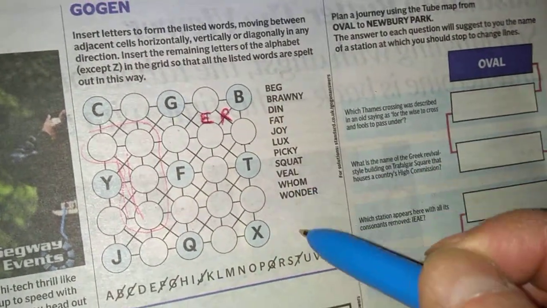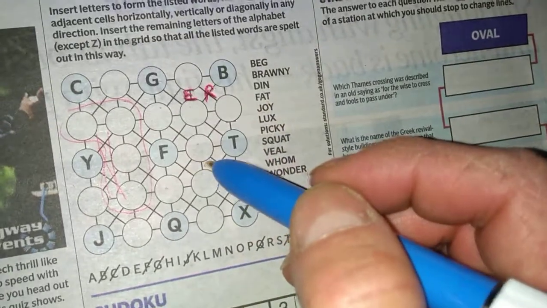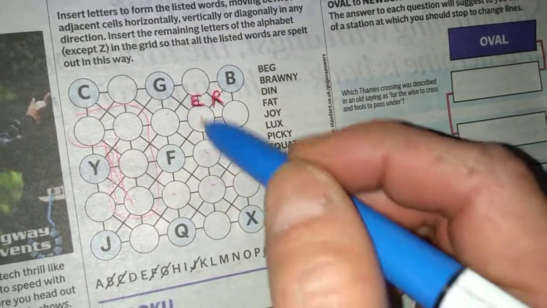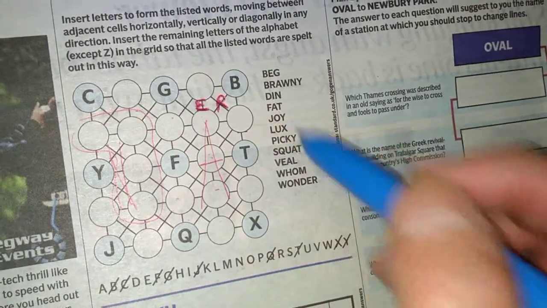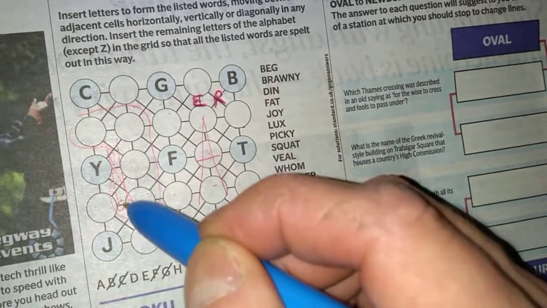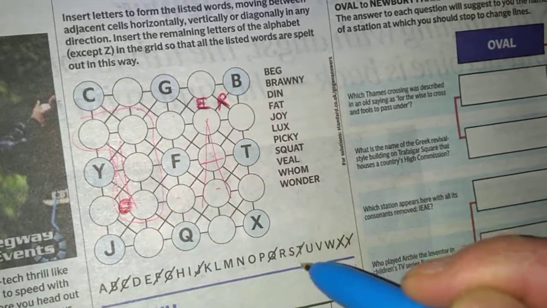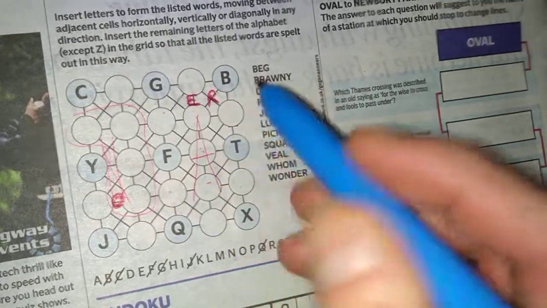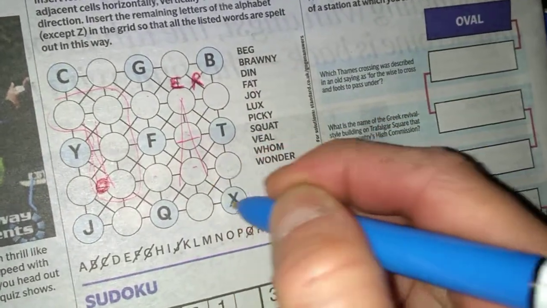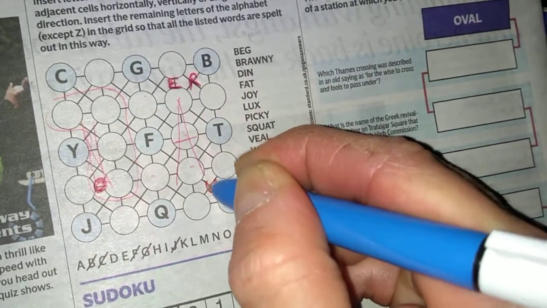So let's move on. Din. There's no letters in there for that. Fat. It's one of these three, so I'm just going to write it over it like that. Joy. It's got to be between the O and the Y, so it'll be one of those two, so we put it between them. Lux. Well, we don't have an L, but we know that there's only three letters near the X, so it's going to be one of them, so we can put that on that nexus there.